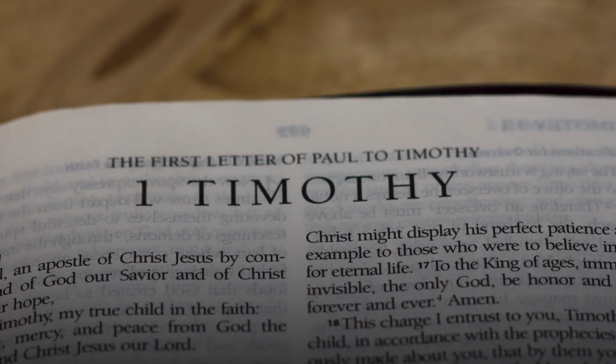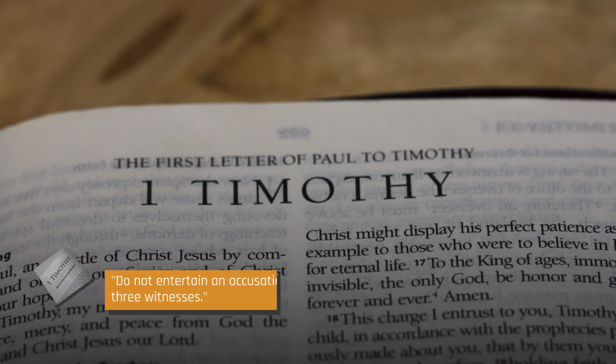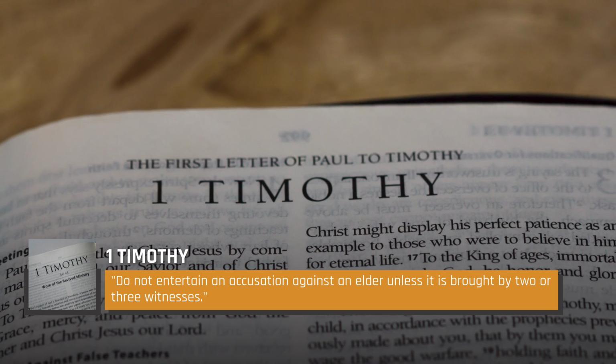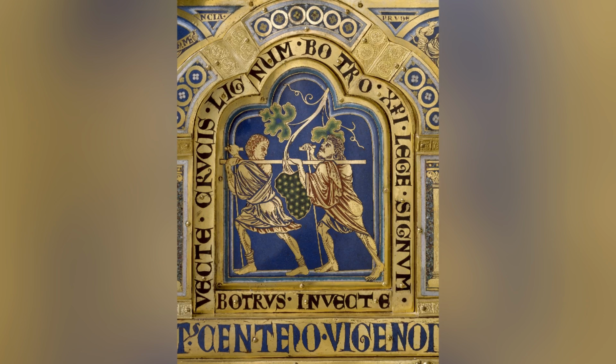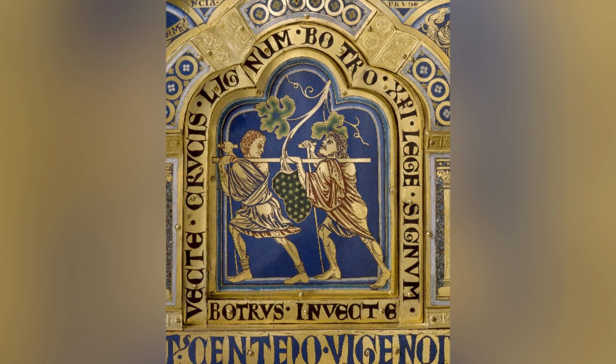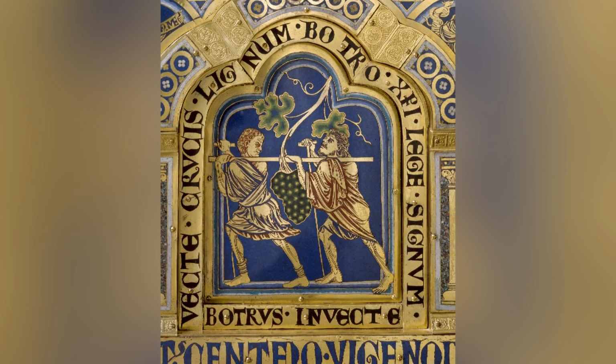This law is made explicit in the first letter to Timothy, which says, "Do not entertain an accusation against an elder unless it is brought by 2 or 3 witnesses." There are multiple examples throughout the Bible where 2 witnesses appear, such as Joshua and Caleb, who were the 2 truthful spies sent into the Holy Land.